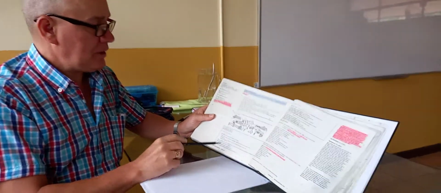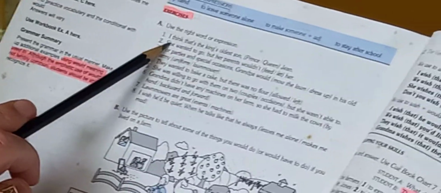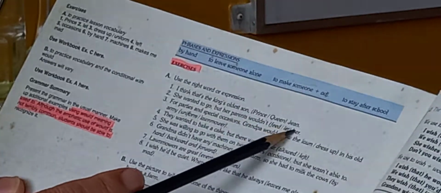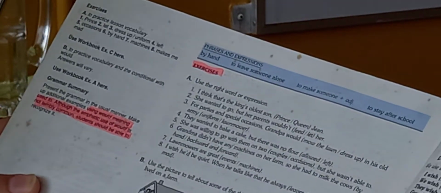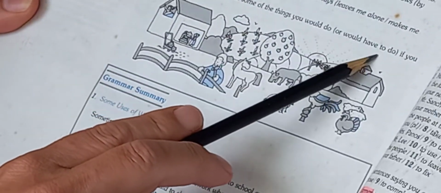Here on page 102, lesson 14, do the exercises. Use the right word or expression. I think that's the king's oldest son, Prince Jim. In this exercise B, use the picture to tell about some of the things you will do or will have to do if you live on a farm.